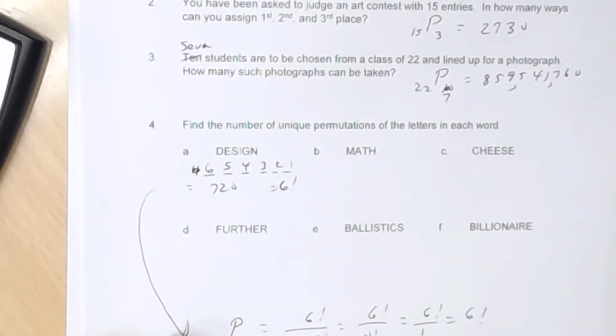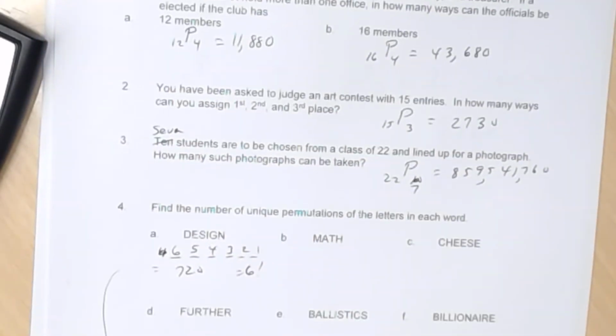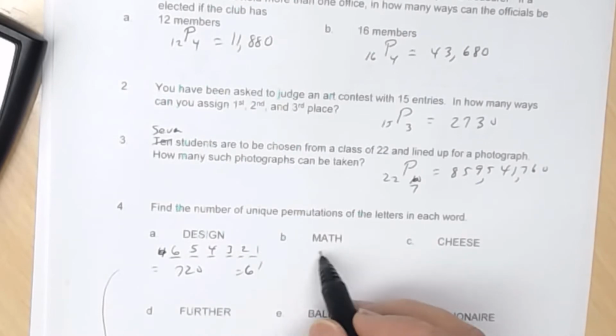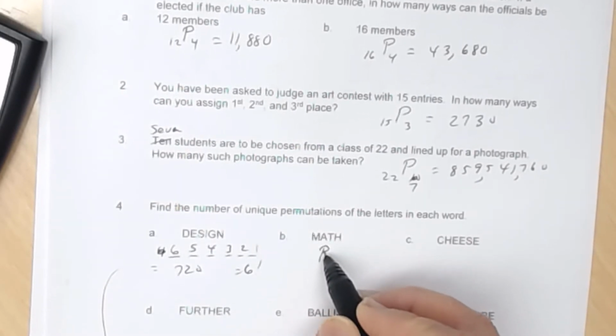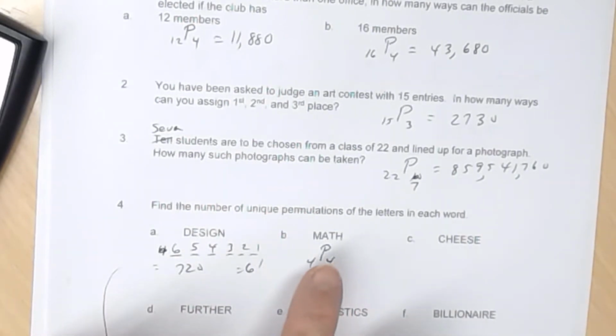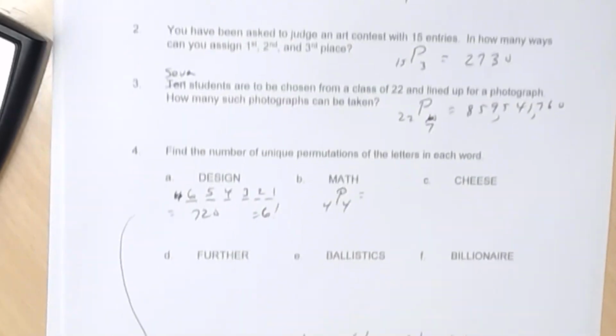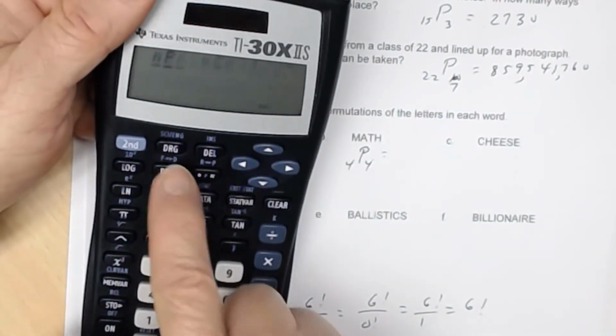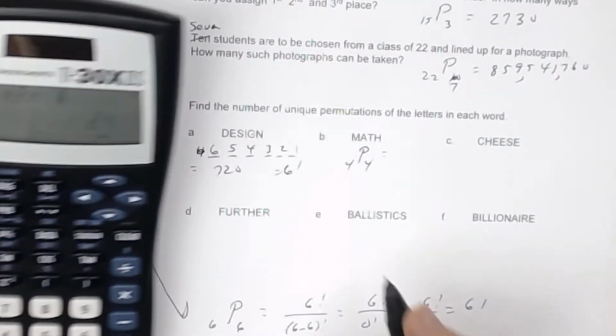Let's do the same thing. Let's actually use this for letter B. Because notice you have MATH. Those are all distinct letters, correct? Those are all distinct letters. So I can say that'll be the number of permutations of 4 letters taken 4 at a time. You're using all those letters. You want to see how many 4-letter words you can make up. Okay, so that would be, and you could use your calculator on that. So it'll be 4 PRB equal 4 equal 24.